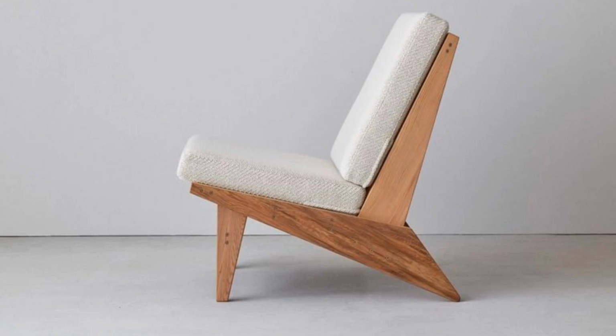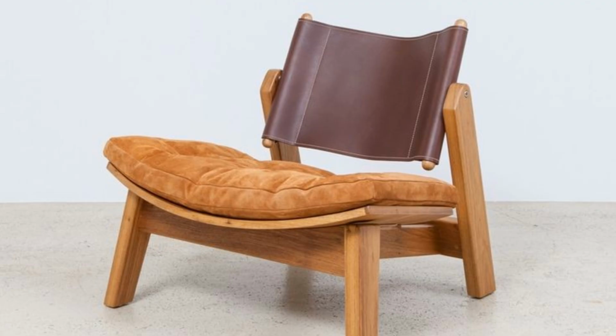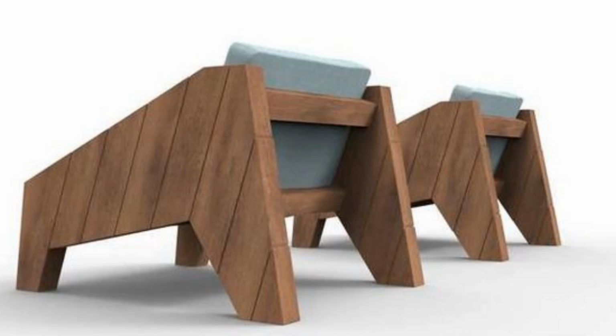Classic wooden chair designs. Classic wooden chairs have timeless appeal. Here are some traditional designs that continue to inspire modern iterations. Windsor chair. Characterized by its spindle-back design and curved seat, the Windsor chair is a classic choice for dining rooms. It combines elegance with comfort and can be finished in various stains to suit different decors.